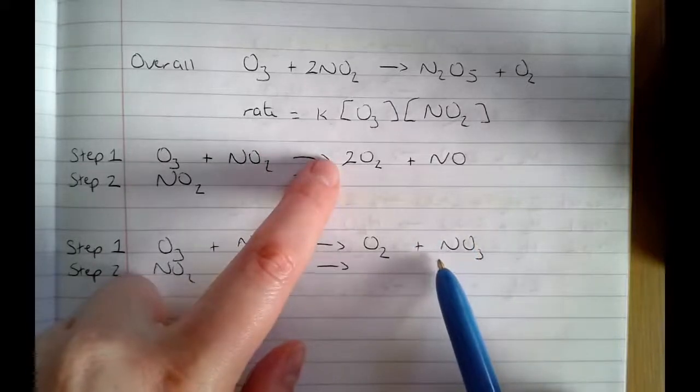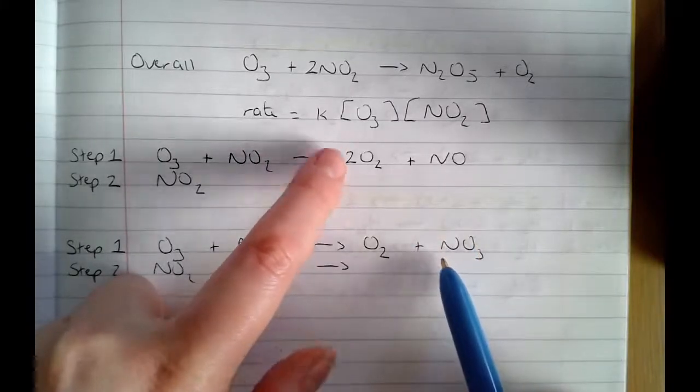Again, as long as it's balanced and it's reasonable, then it is going to be acceptable. Both of these were acceptable answers on the mark scheme. This is an exam question. Both of these were acceptable answers.